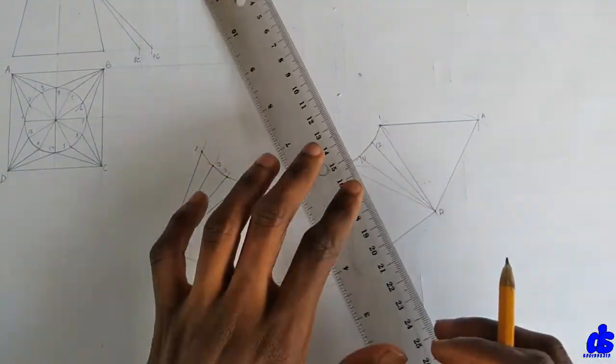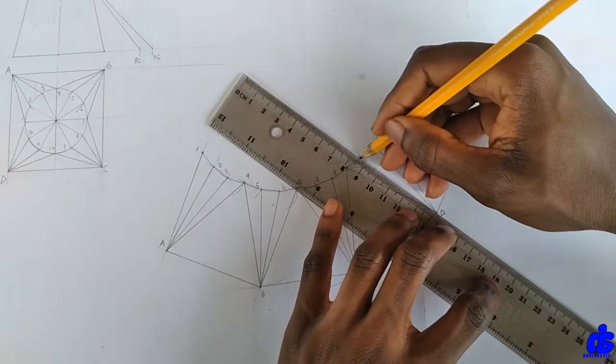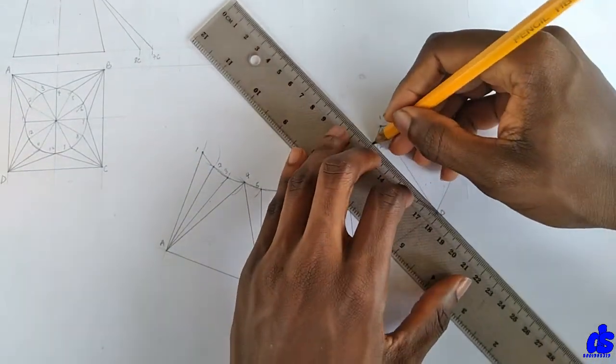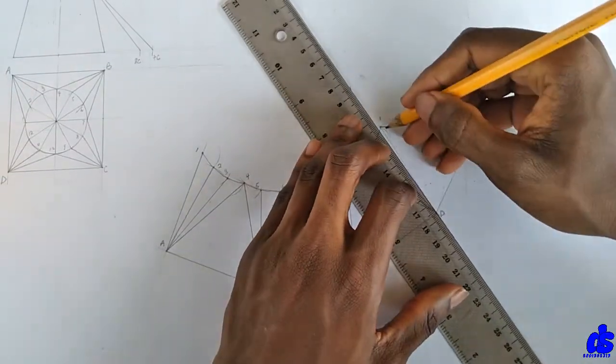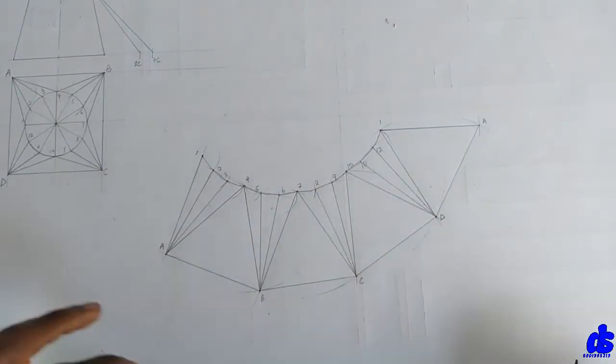Alright, so that's how to draw the developed surface. Let me take this. Right. And we are done.